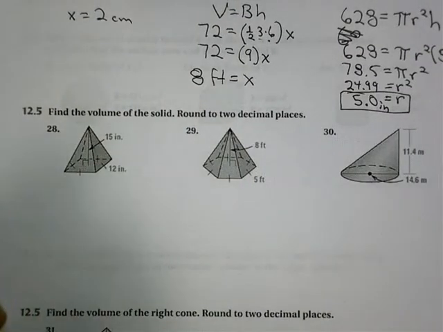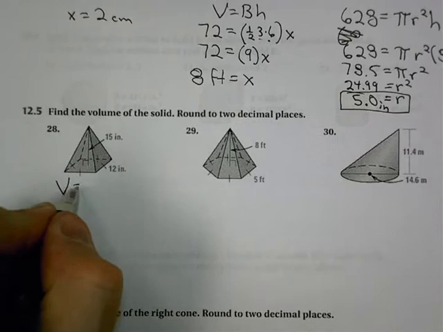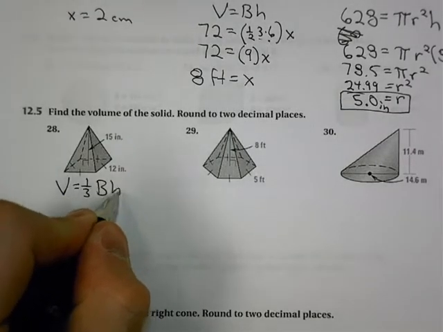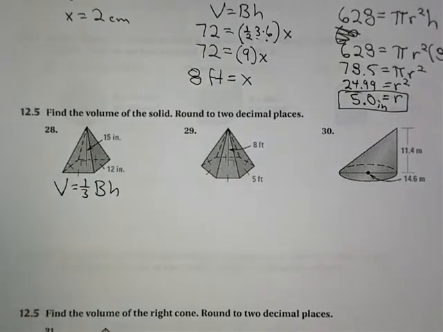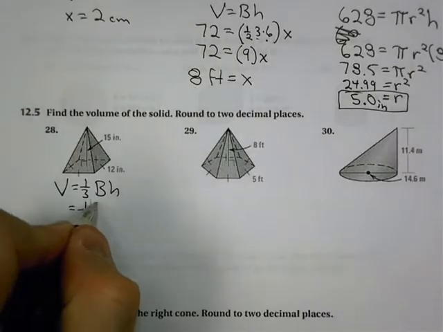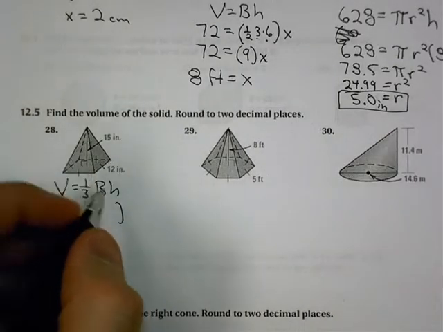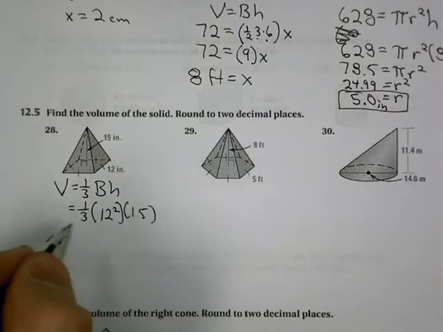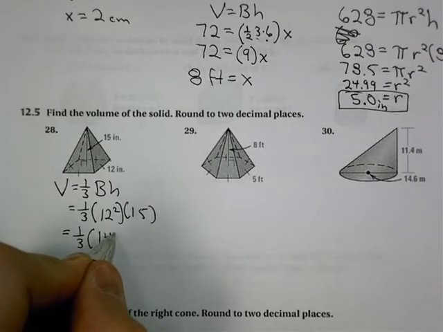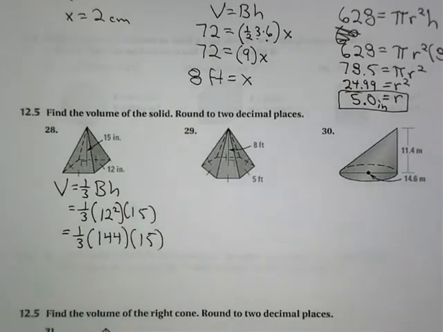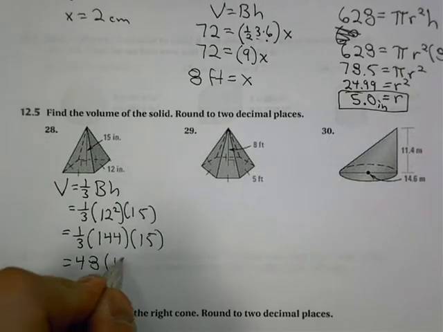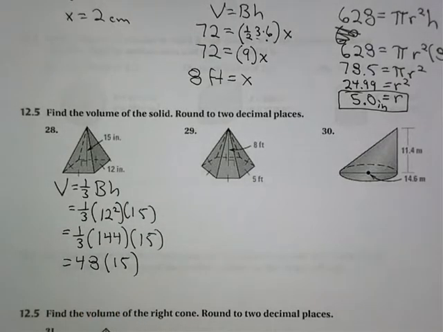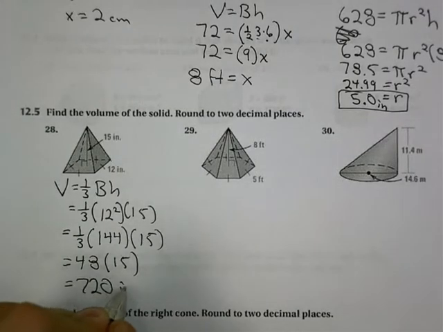28, we're finding the volume of a pyramid. Volume of a pyramid is 1/3 base area times height, just like a prism, but we take 1/3 because it takes up 1/3 of the area. Our base area is a square. It's 12 by 12, so we just say 12 squared. Our height, that is on the inside, is 15. I get 1/3 times 144 times 15. I could take 1/3 of 144, which is 48. 48 times 15 gives us 720 inches cubed.